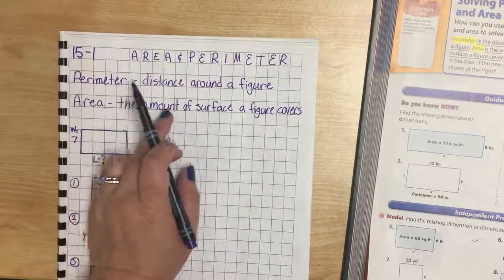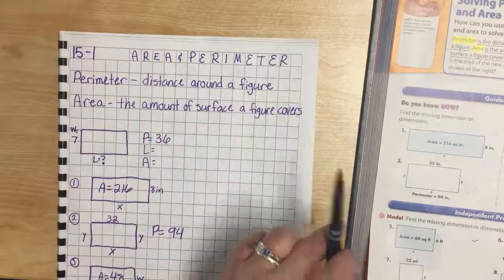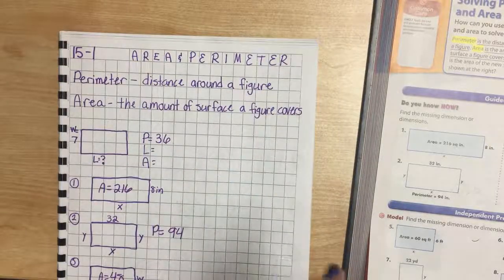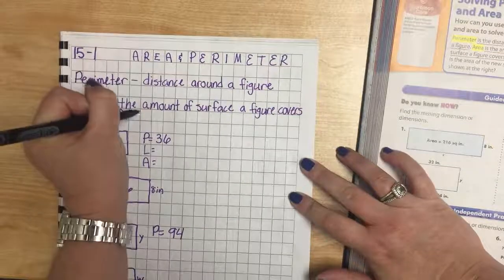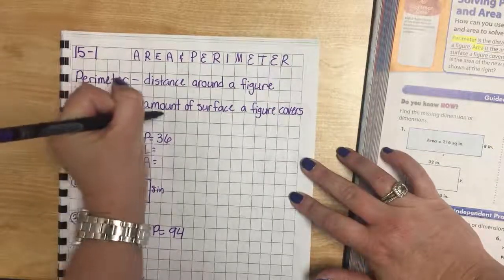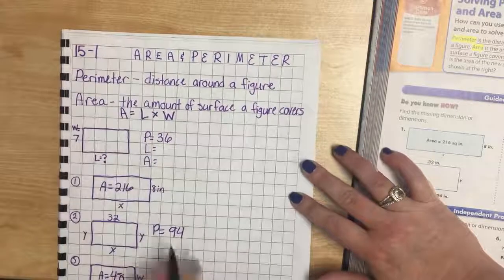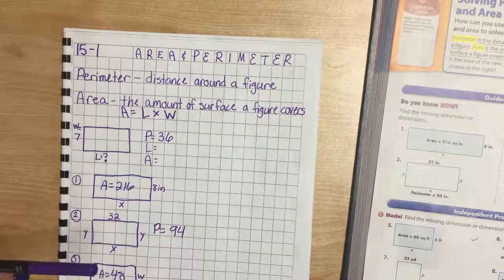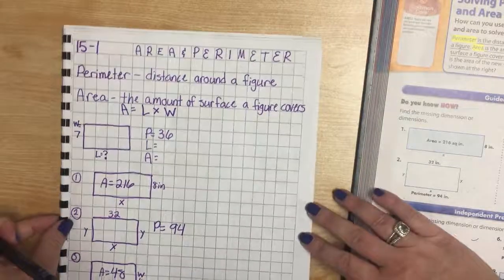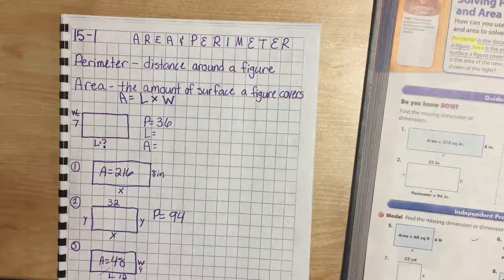Area is the amount of surface a figure covers. To find area, I am doing length times width. That's how I find area. So, let's take a look.